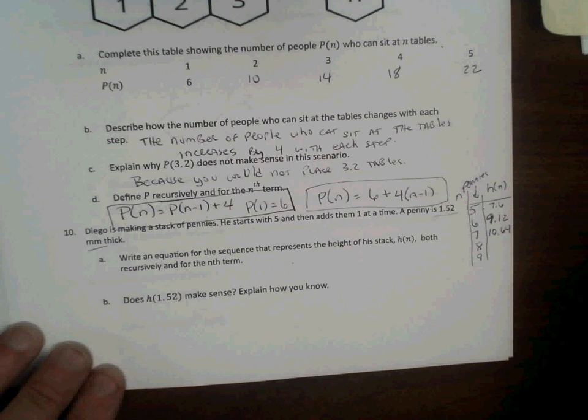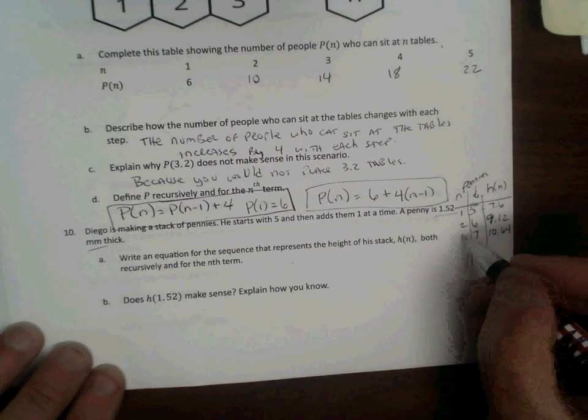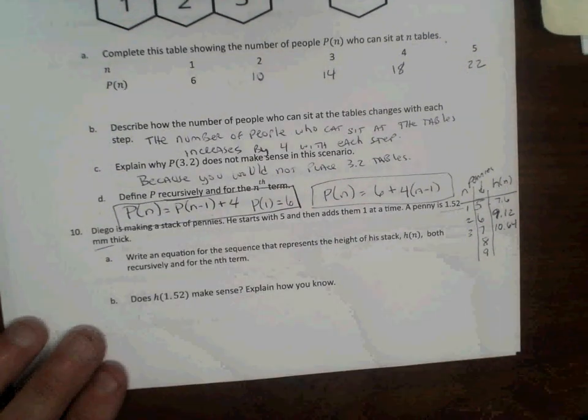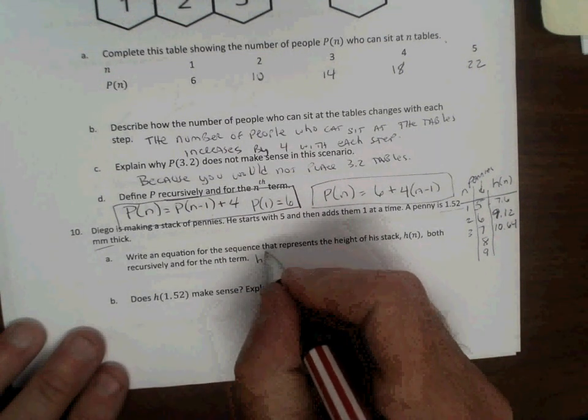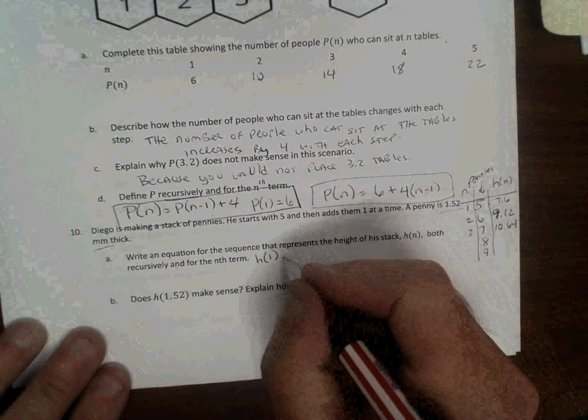So I'm going to start with n here. And if n is equal to 1, 2, then 3, I'm going to call this sequence H. What is H of 1? What's H of 1? 7.6.